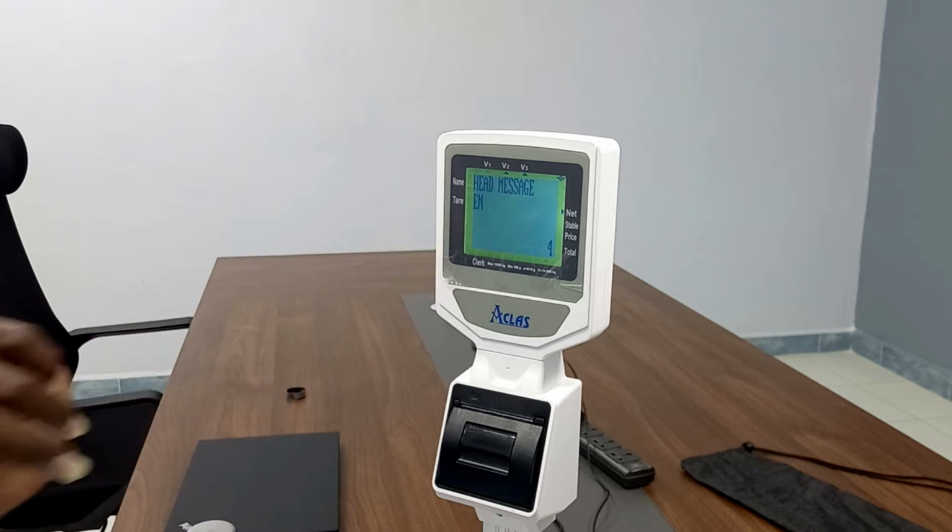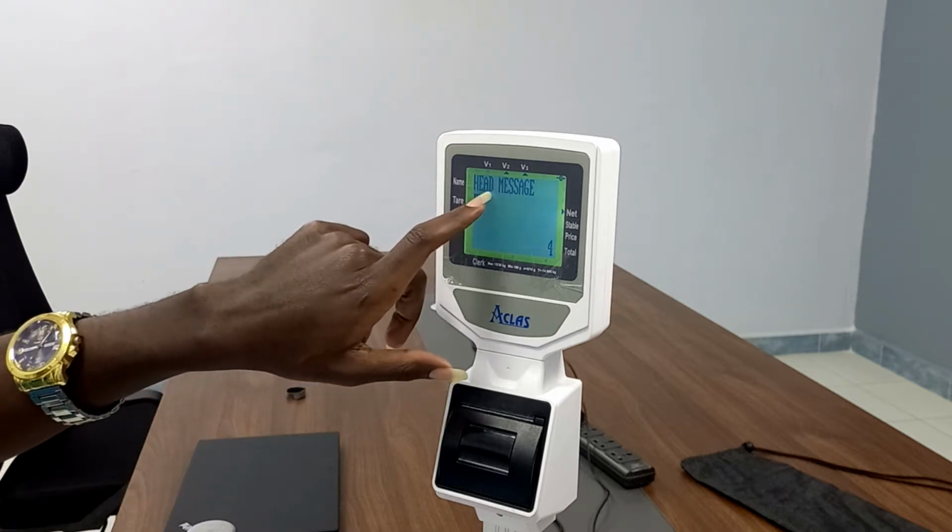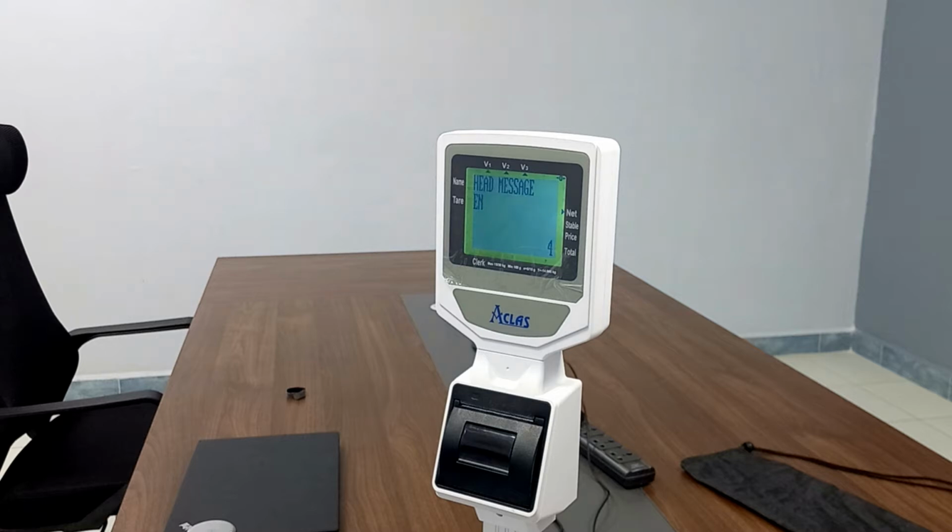So I've pressed 1, then I'll give it a message, the head message. I'll proceed by typing the particular message for heading 1. Let me assume that it is Scales Technology Solution.